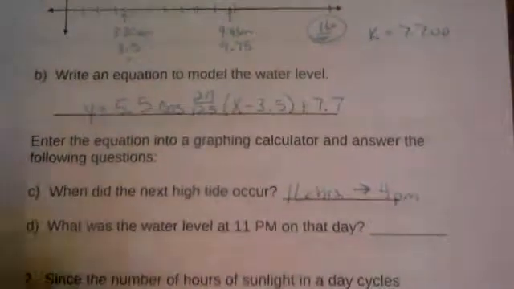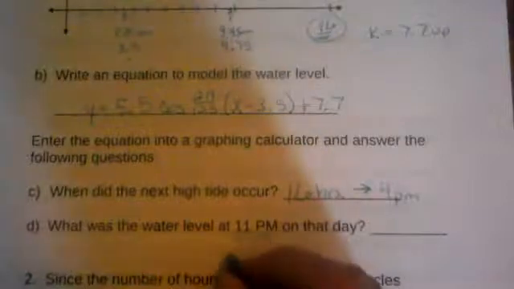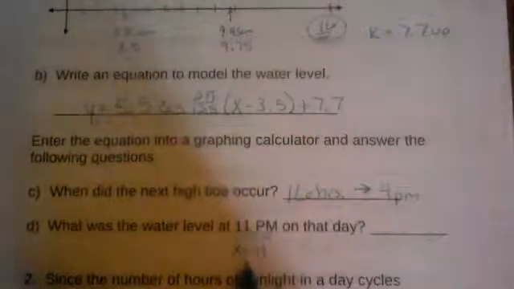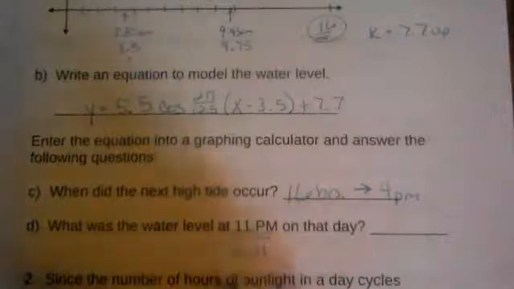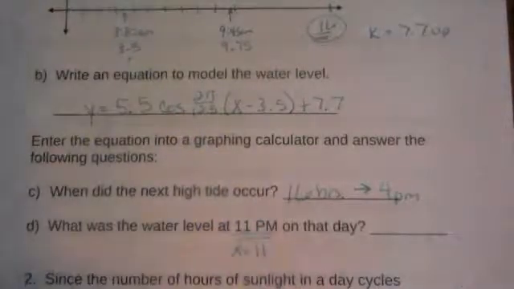All right. What was the water level at 11 p.m.? Well, 11 p.m., that's going to be an x value. That is before midnight, so we don't have to worry about any kind of changes to that. 11 is just going to be when we reach 11 p.m. on that day. Oh, yes, so we do need to make changes.